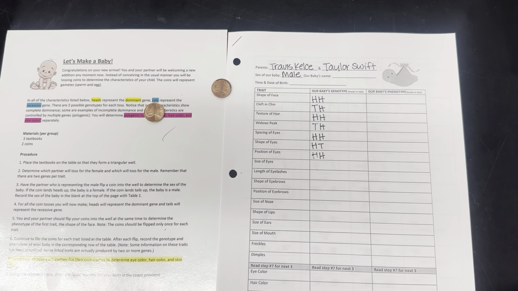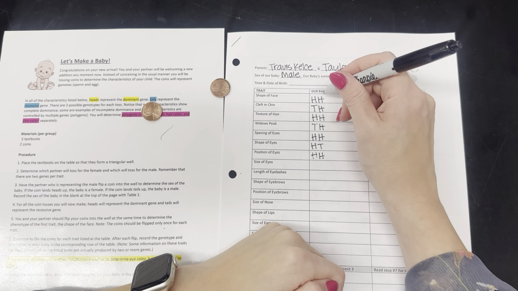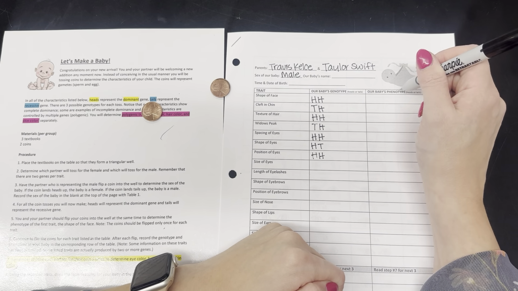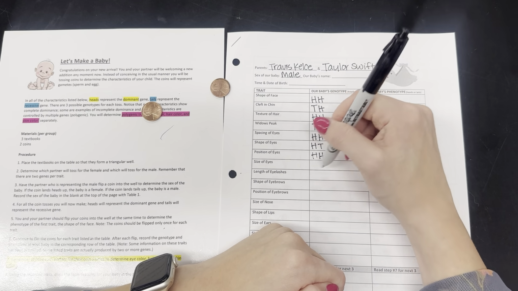I'm not going to do this for the entire video because this is just a tutorial, okay? Then what is this right here is called your baby's phenotype. So in the worksheet, it says our baby's genotype and then our baby's phenotype. A genotype is the combination of the genetic code. So in this activity, our coins are representing that. And so that's why you put the heads or the tails in this column right here. Then our phenotype is what is portrayed, okay?